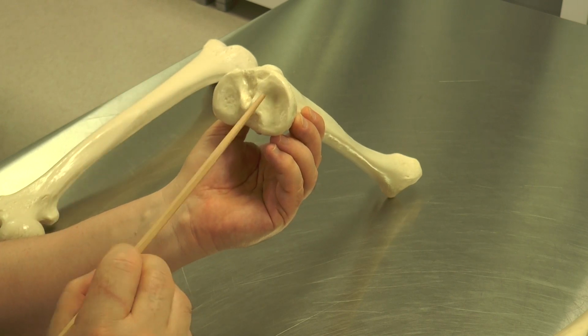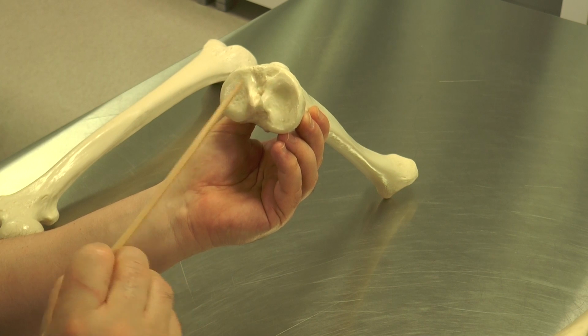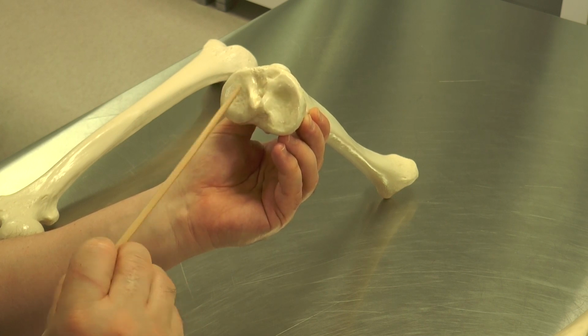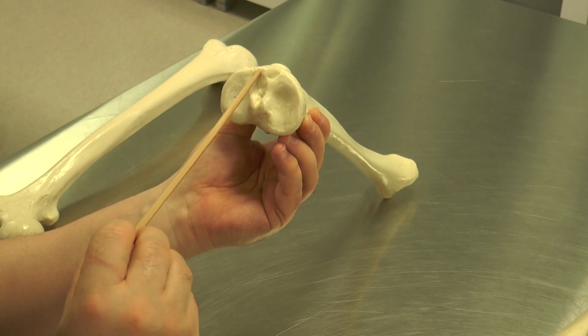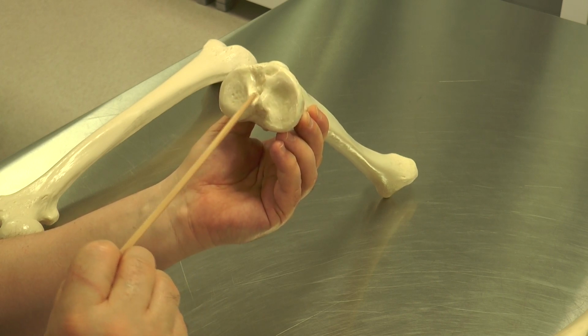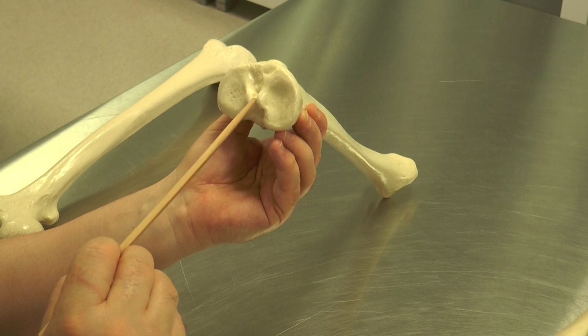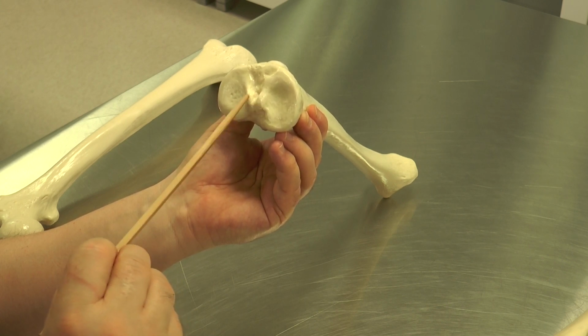Okay, so we have the medial condyle and lateral condyle, and in between these two condyles we have the intercondylar area. This area here is called the intercondylar area, and on the posterior mid part we have these two tubercles.